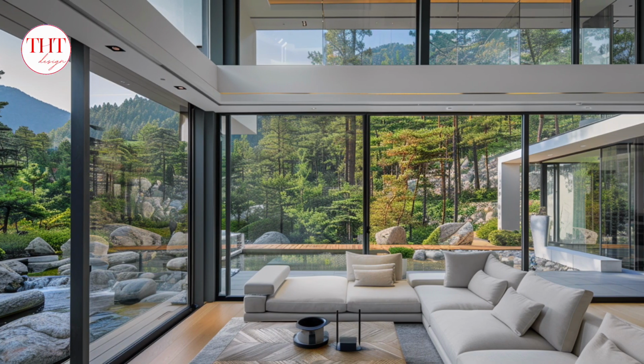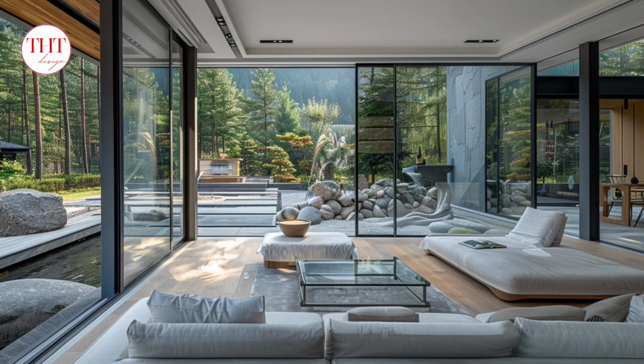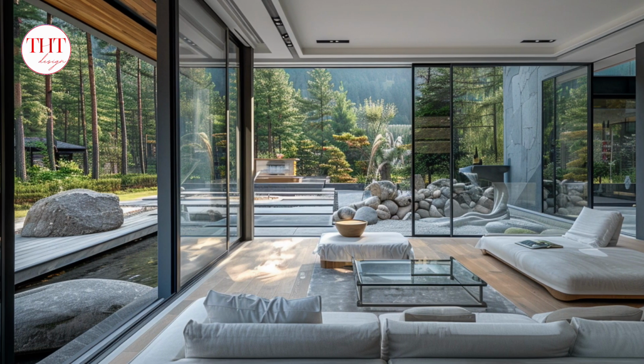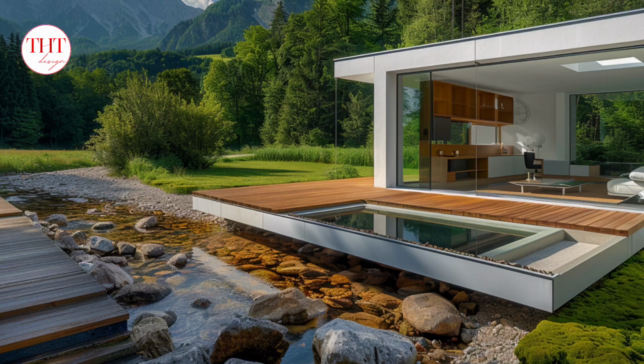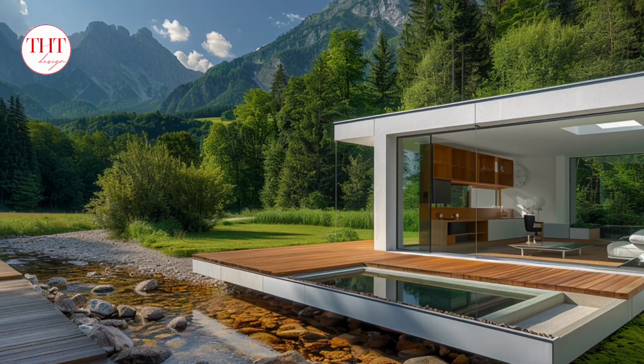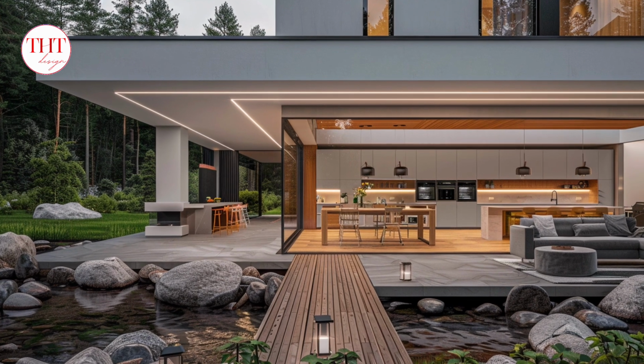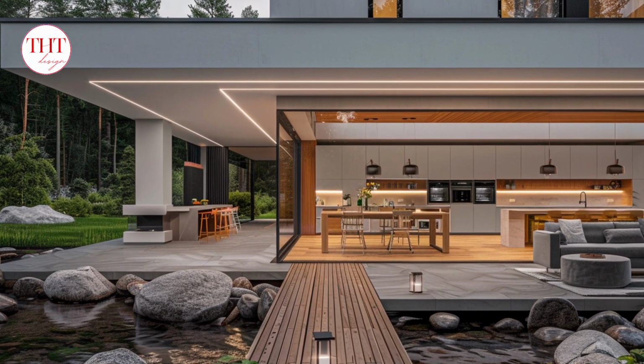Interior design description. Overall aesthetic. Modern minimalism, clean lines, open spaces, and a focus on natural light and the surrounding natural beauty. Nature-inspired luxury, a harmonious blend of high-end materials and natural elements to create a serene and sophisticated atmosphere.